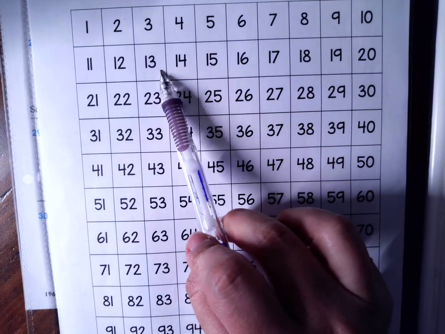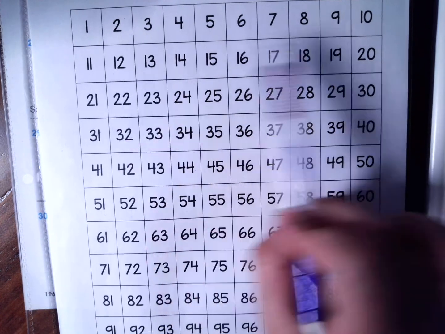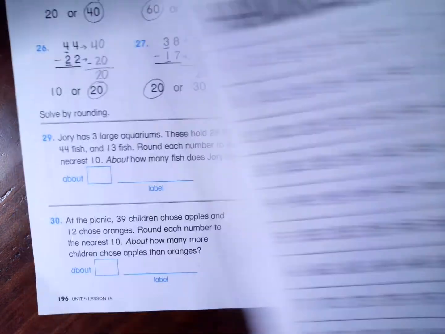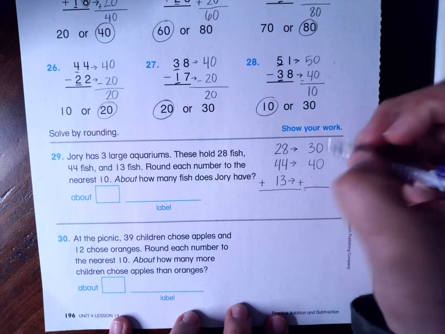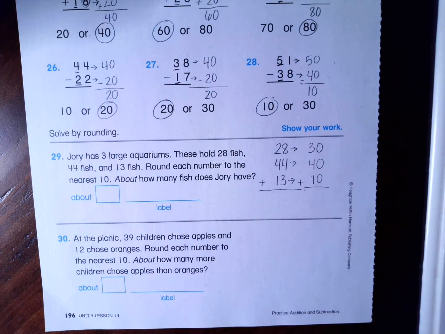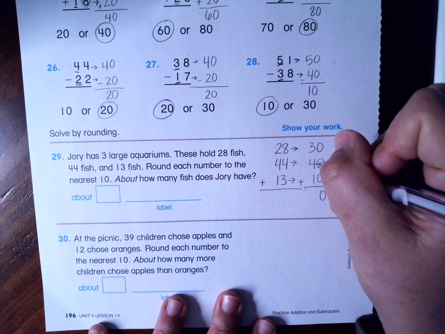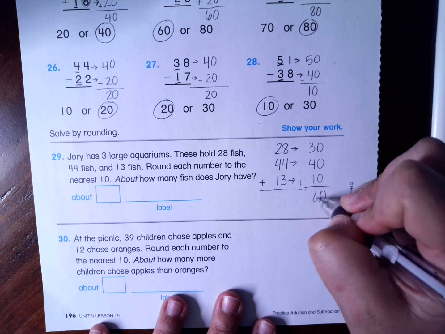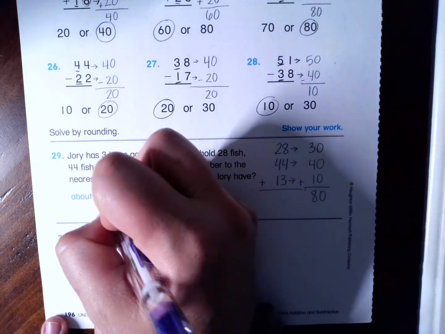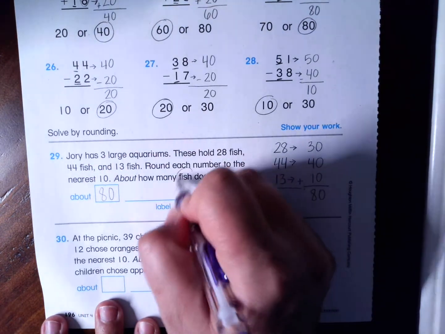And the number 13. So here is 13. If I go up, I get to 20. And if I go down, I get to 10. A 3 rounds down. So then I get a 10. Now you can use your rounding and add 30 plus 40 plus 10 and see what you get. 3 plus 4 is 7, plus 1 more is 8. So about 80 fish.